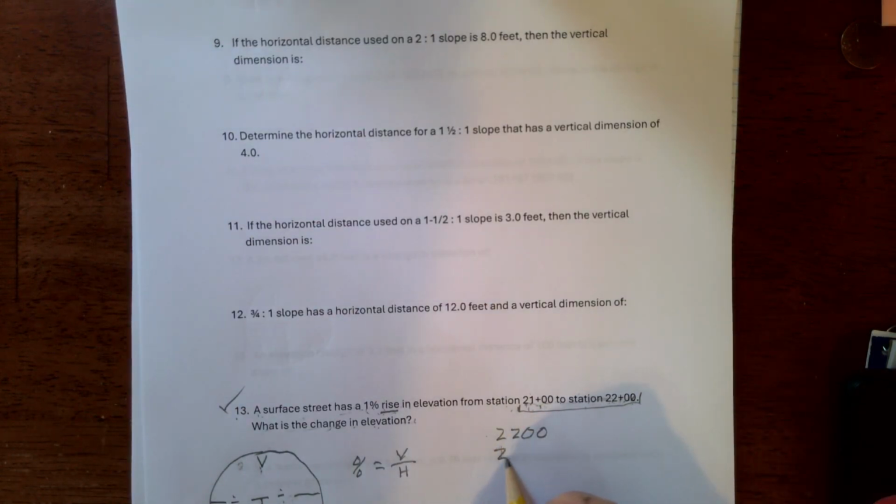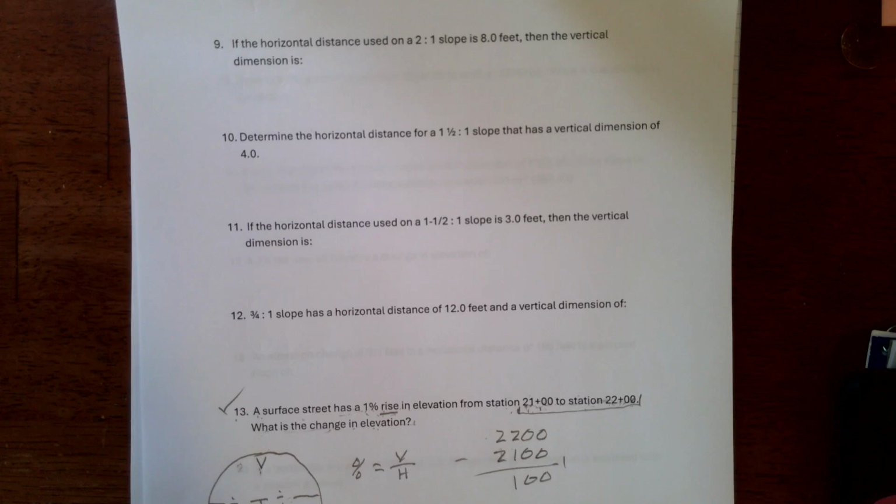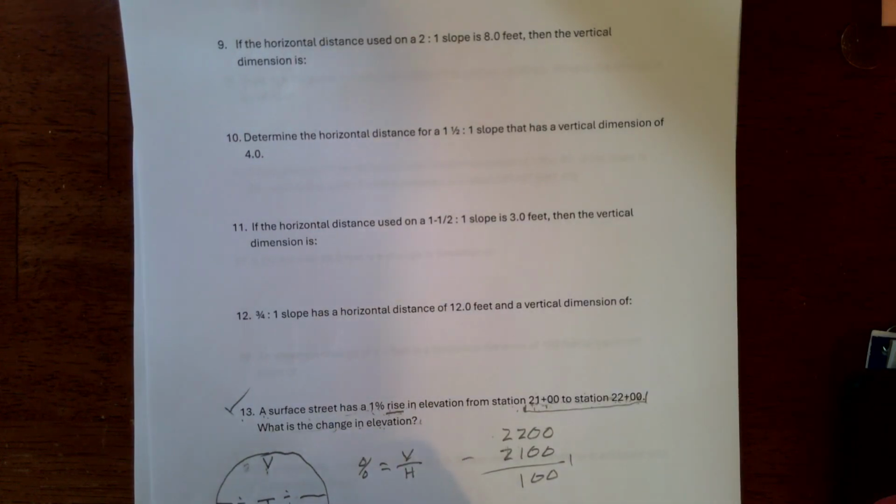So 2100, and that's minus, and this, I could do the calculator, but this looks pretty easy. That's 100 feet. So we know the horizontal is what? 100 feet.